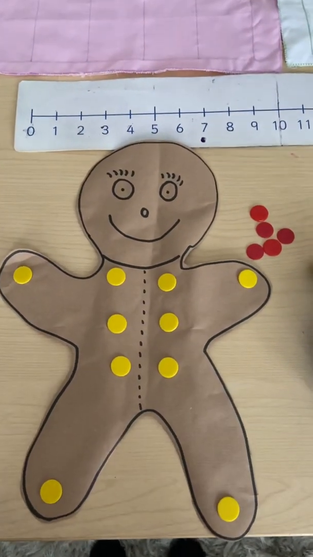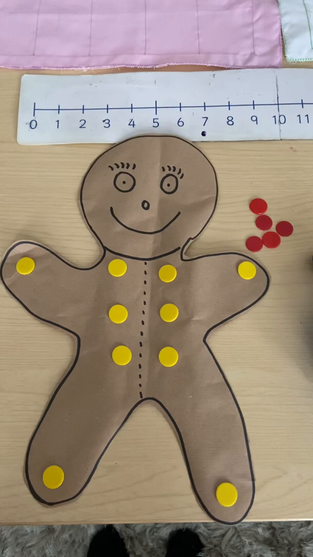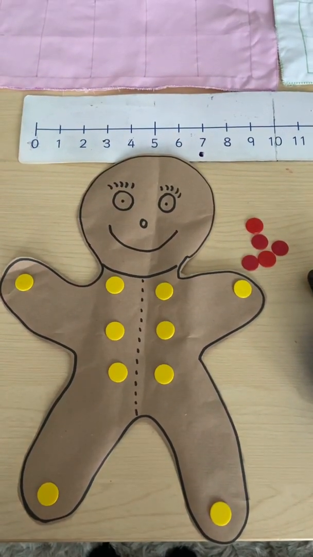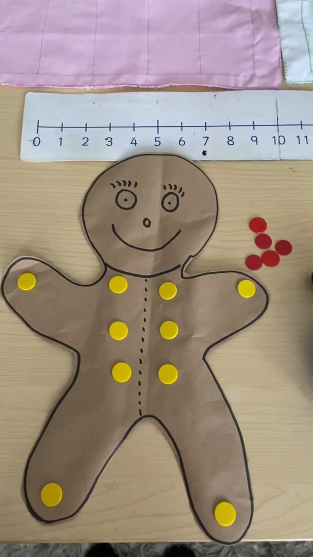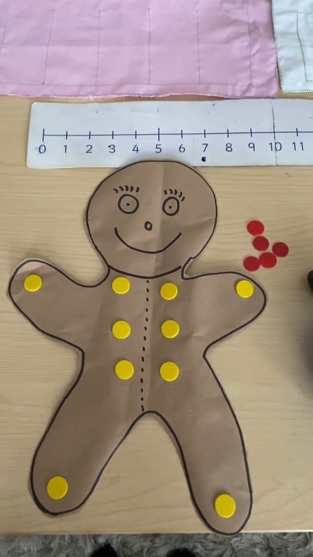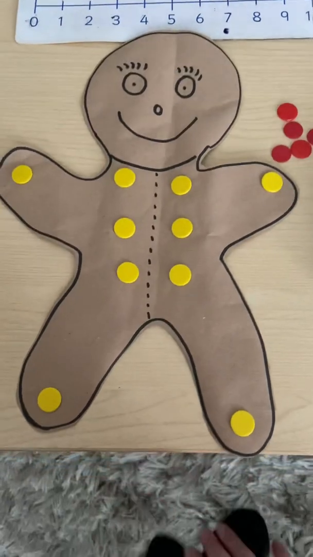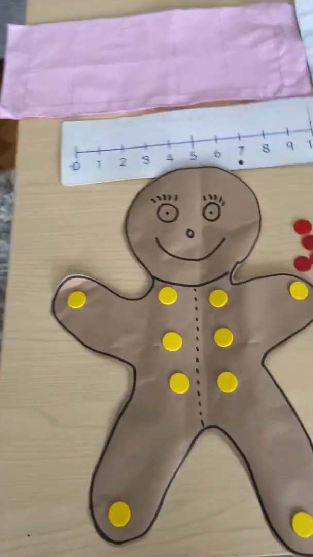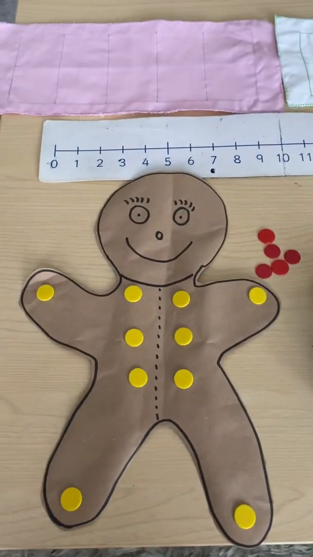Okay, so that's the game I want you to play. But it's not finished. We're going to count out. We want to know what double 5 is. And let's think of our rhyme. 1 and 1 is 2, tap it on your shoe. 2 and 2 is 4, stomp it on the floor.